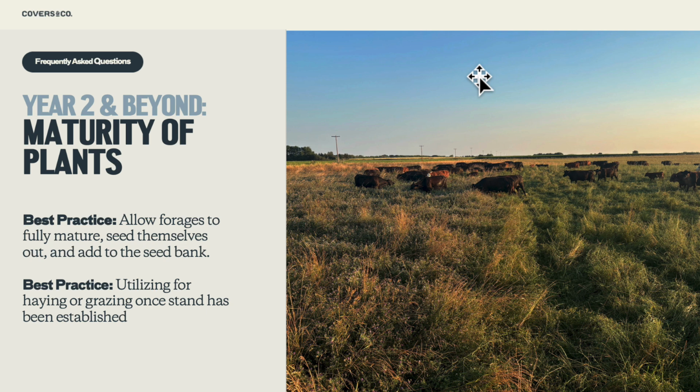In year two and beyond, I definitely like in a scenario to put the plants in a position to succeed, allowing them to mature so they can seed themselves out. Like I said earlier, we're trying to put a multitude of different species in these zones because we don't know which species is going to do the best in that environment. There's probably going to be a few that really take off and a few that don't. So the ones that do take off, we want them to seed themselves out again, really establish their presence in the stand. And if they seed themselves out, there's a good chance that those seeds are going to germinate in years to come and really thicken the stand.